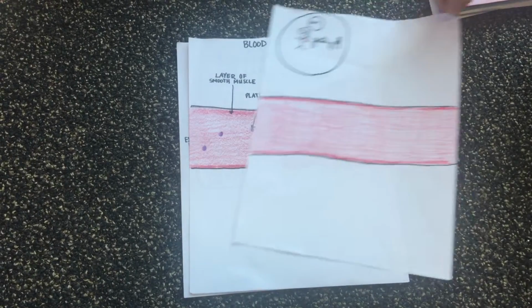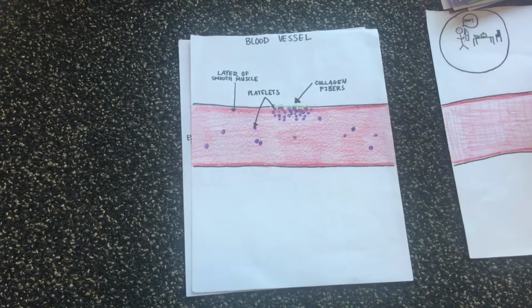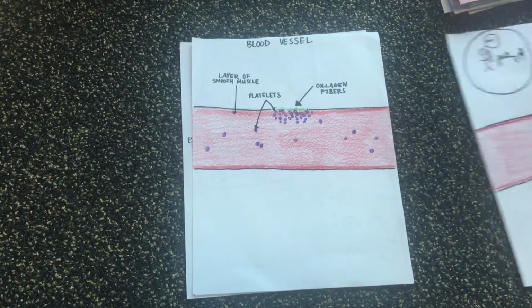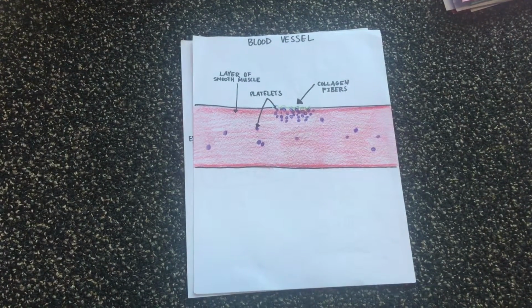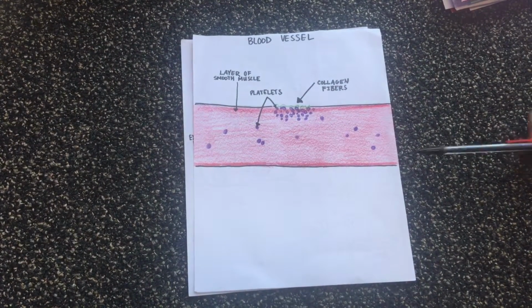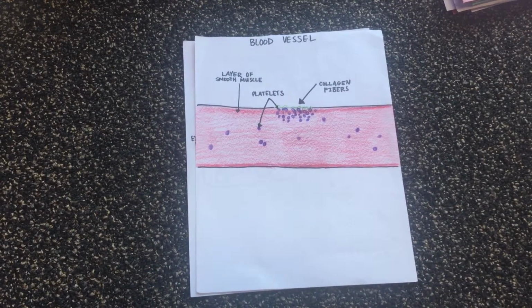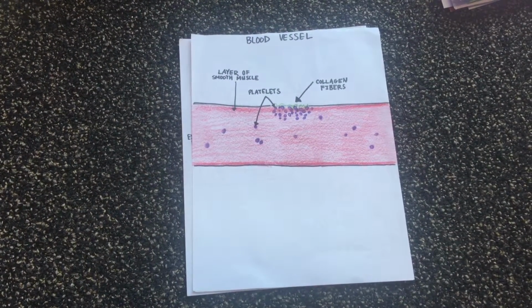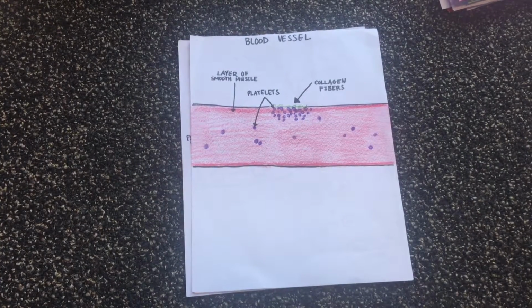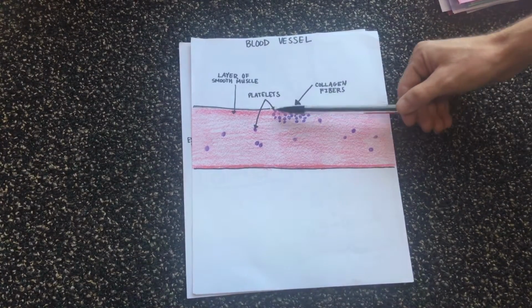When damage occurs to the endothelial wall of the blood vessel, the first step occurs by smooth muscle contracting, which then causes vasoconstriction. This limits the amount of blood flow to the site of injury by decreasing the diameter of the vessel. This drawing displays the tear in the smooth muscle wall of the blood vessel.